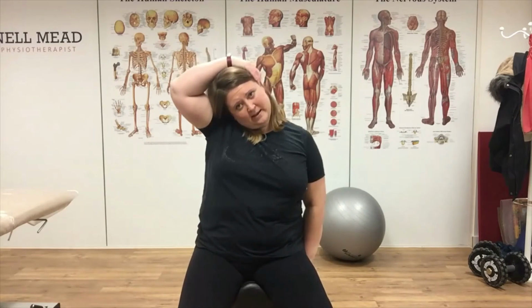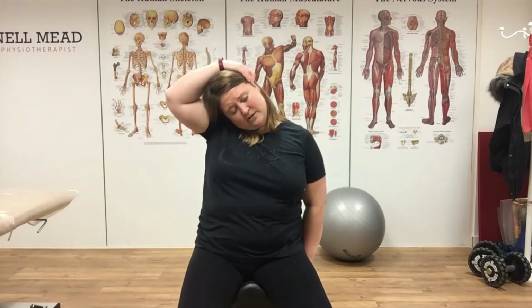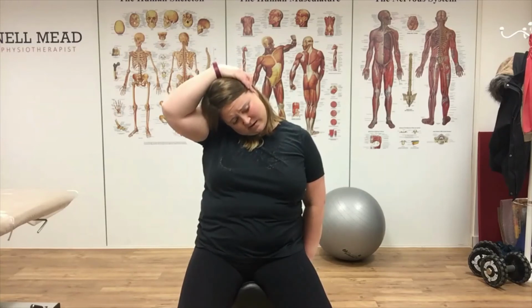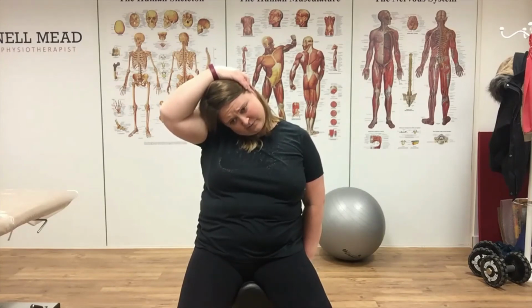And I'm going to do the same for the other side. Hand on the butt cheek, reach over, find my ear, and then play around with the angles until I find the point of maximum stretch, which for me again is slightly further forward on this side. But again, the stretch comes up to the back of my left ear. And then just breathe into that.